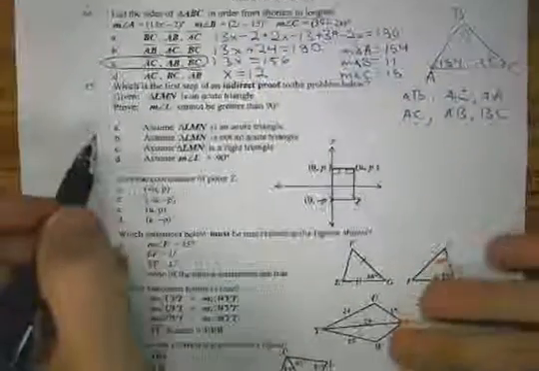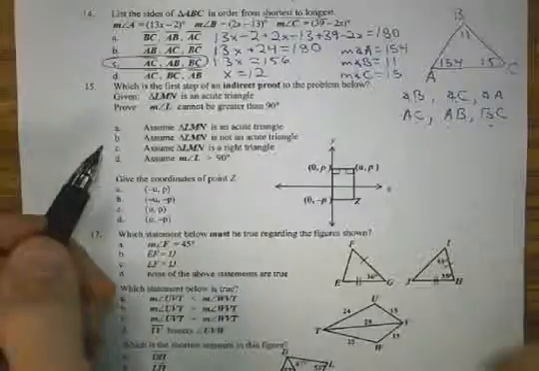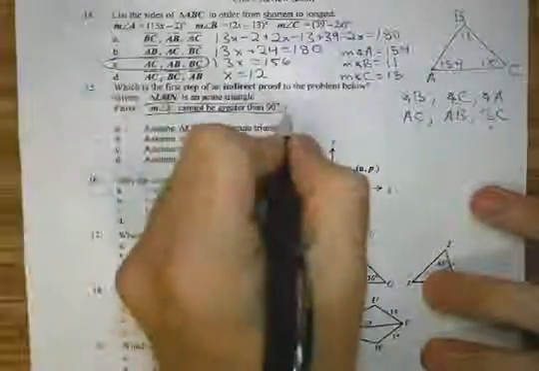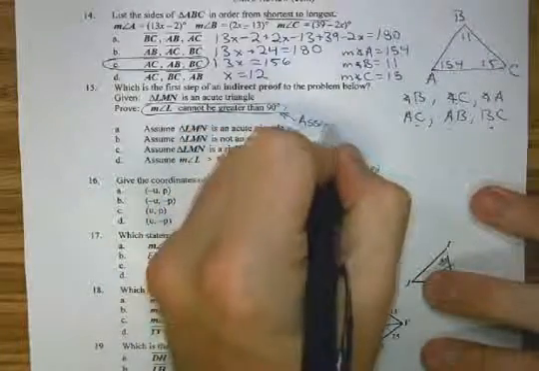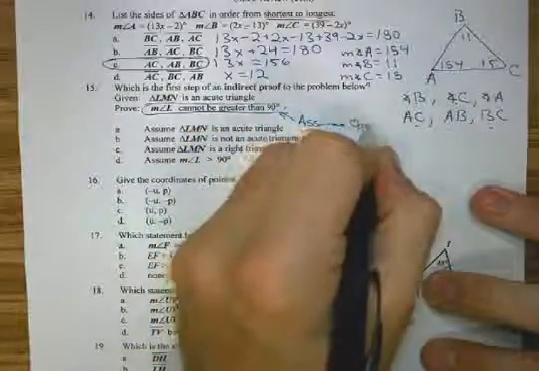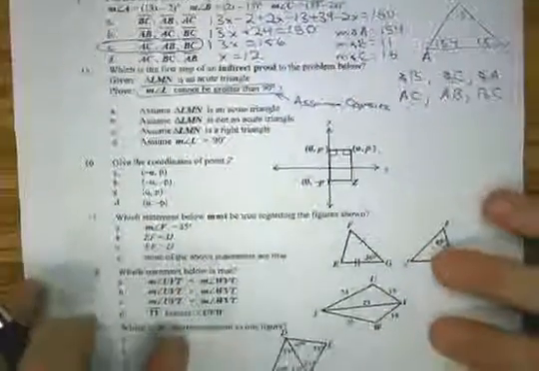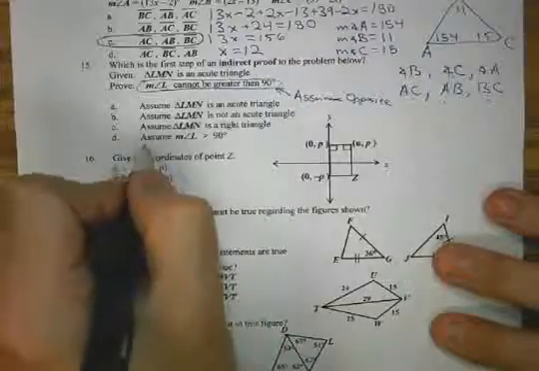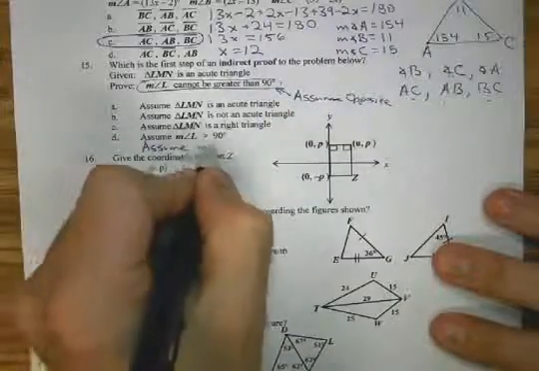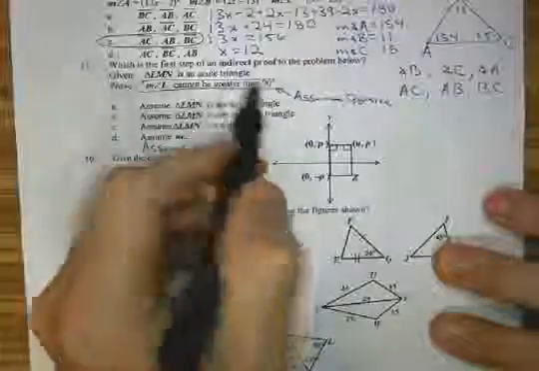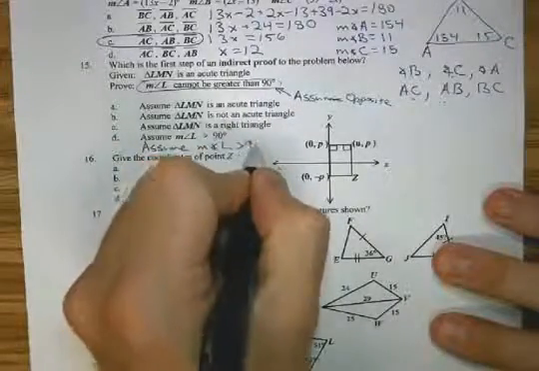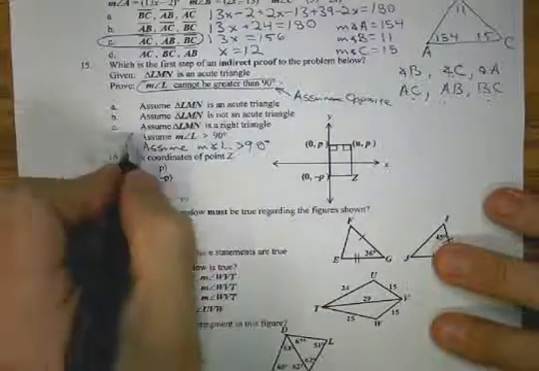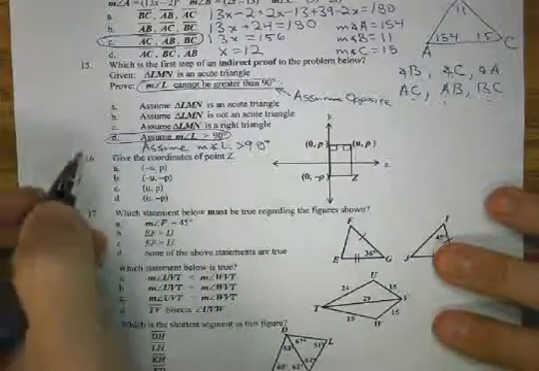For 15, it's looking at an indirect proof, and we need to just identify that first step. For an indirect proof, our first step is we're going to assume the opposite of the conclusion. So the measure of L cannot be greater than 90. The opposite of that would be to assume the measure of angle L can be greater than 90, so it's greater than 90 degrees. Looks like it matches exactly with D, so we're going to go with answer D.